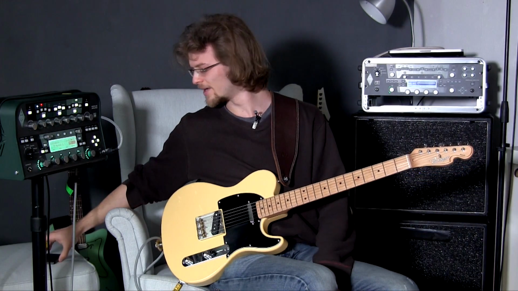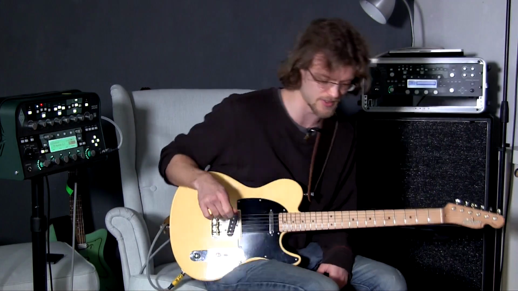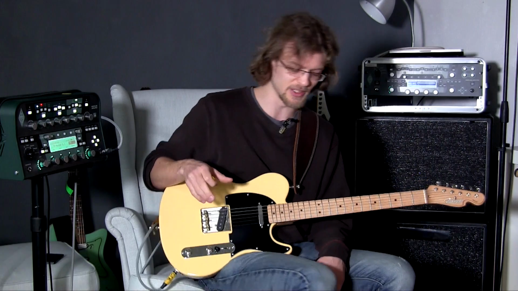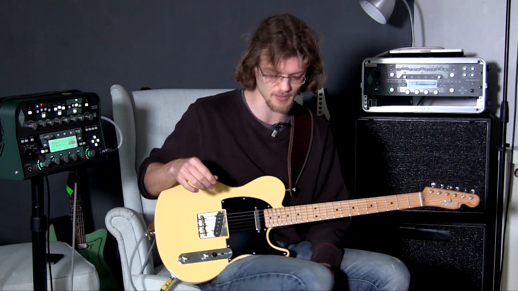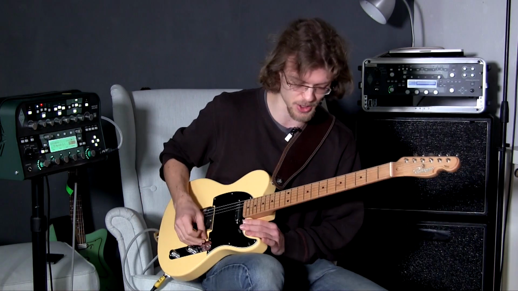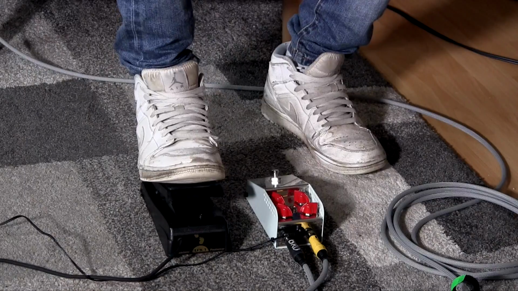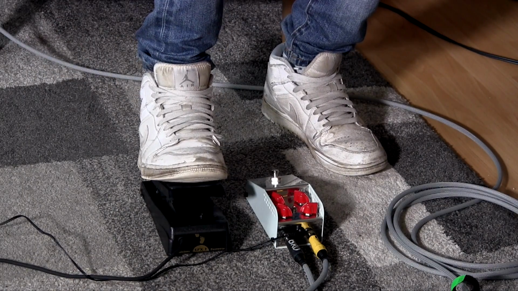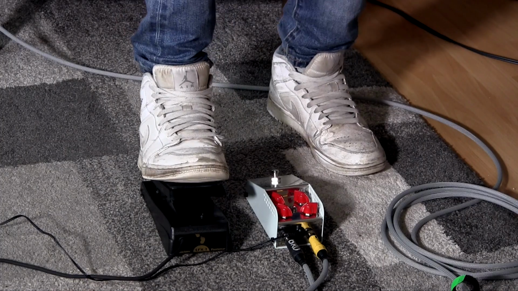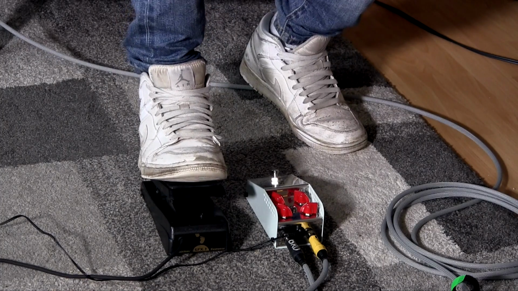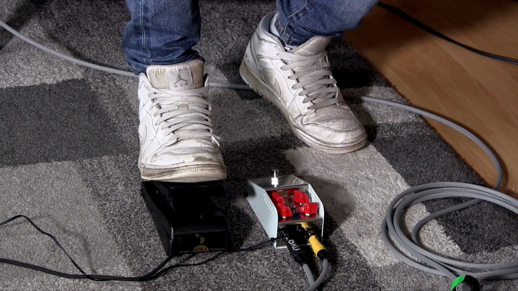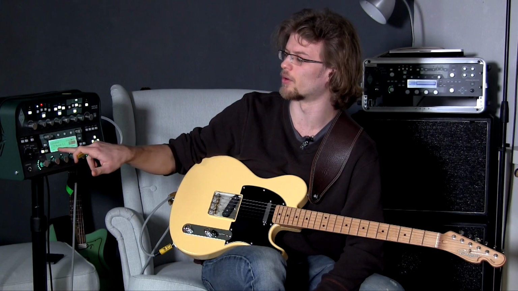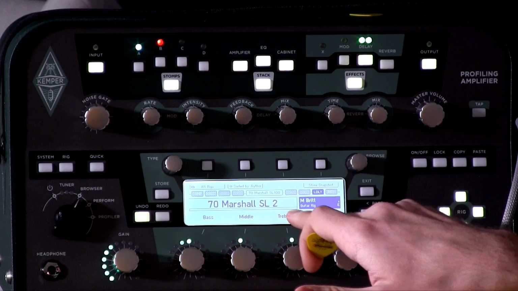Now, another question we got about this was about the newly announced, soon to be released morphing feature. How does that work? We've made some videos, but I'll go in and show it again. We have hooked up an expression pedal right to one of the pedal inputs on the Kemper. I have it down here on the floor, and you can see on the Kemper, just below the name of the profile, this little progress bar.